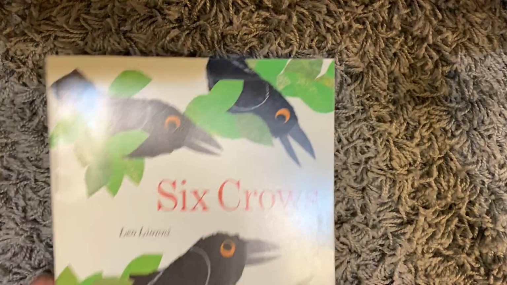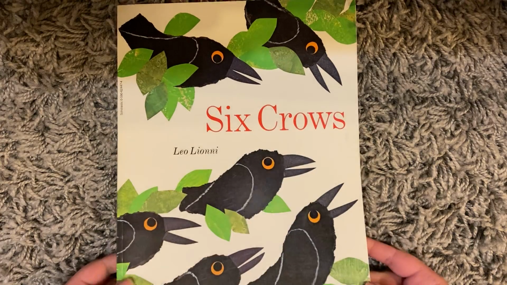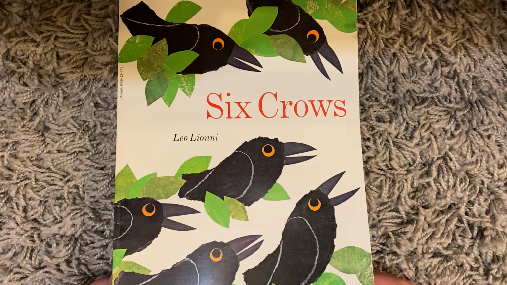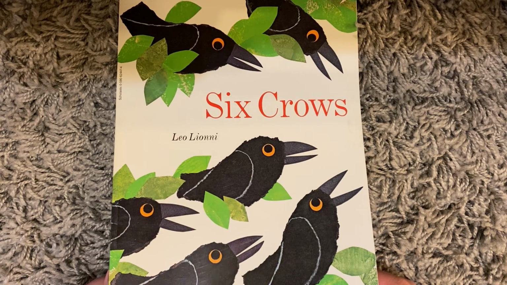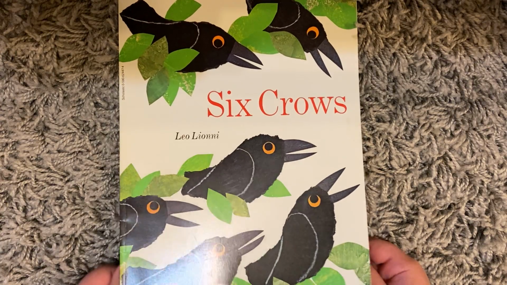All right, next one. This next one I picked, Six Crows. So even just by looking at the front cover, you can tell there's not necessarily a whole lot of depth in this picture. The crows themselves are all just one color, and it's a pretty basic illustration.